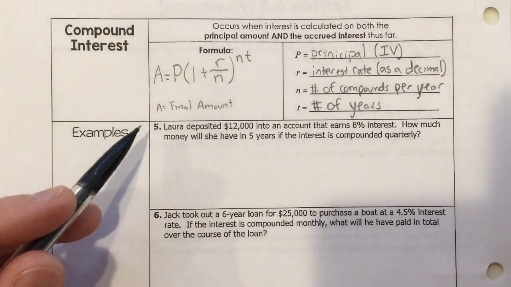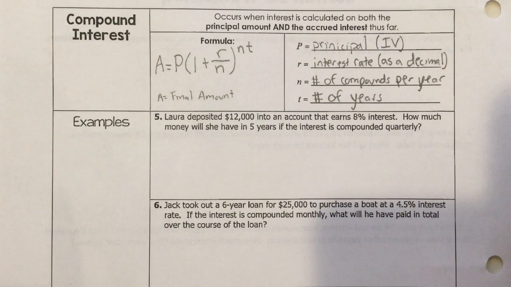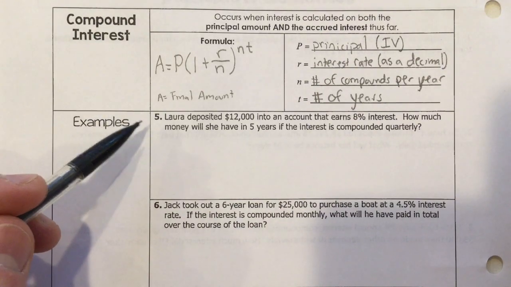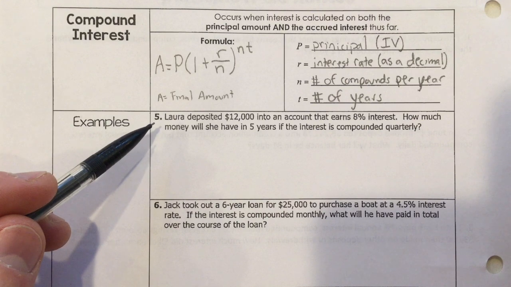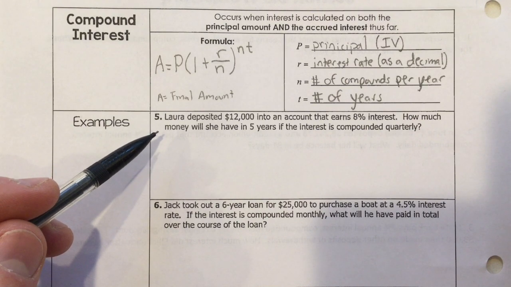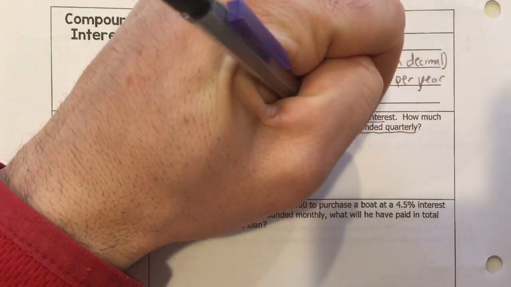So I will do number 5 both the way we were doing it and then also with the formula, just so you can see the difference. So for number 5, Laura deposited $12,000 into an account that earned 8% interest. How much money will she have in 5 years if it's compounded quarterly? So we're getting 8% compounded quarterly.